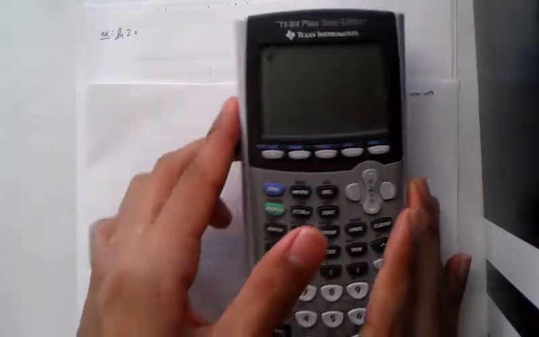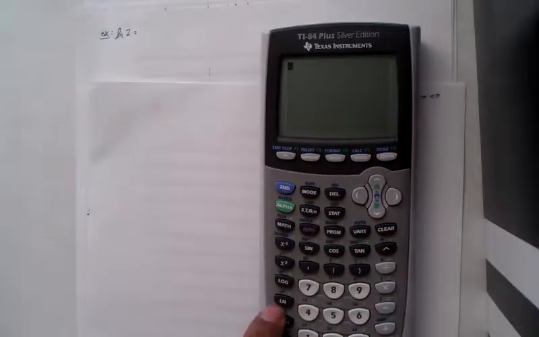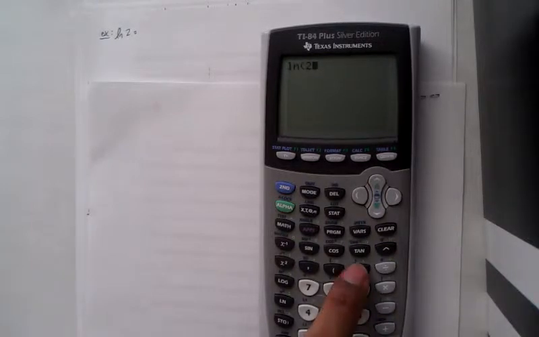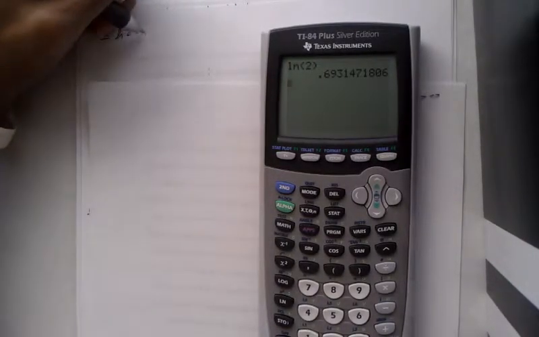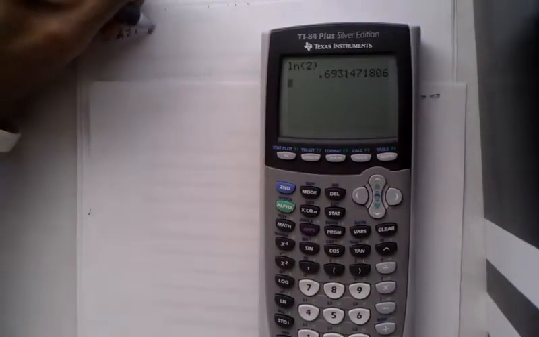Just a quick thing of how to show just solving a natural log on your calculator. The natural log button is down here, so here we have natural log of 2, and that's approximately 0.693.